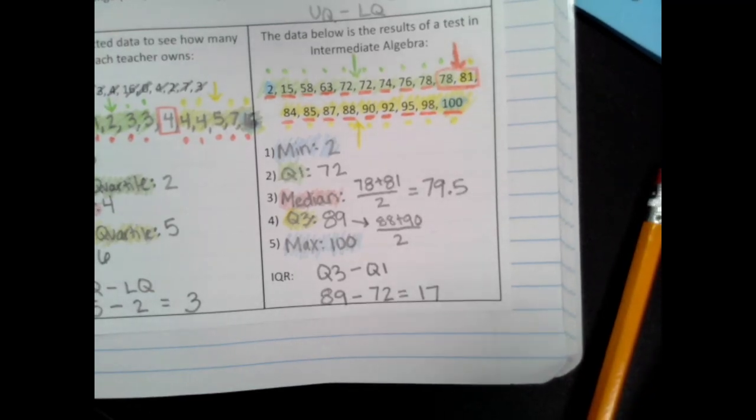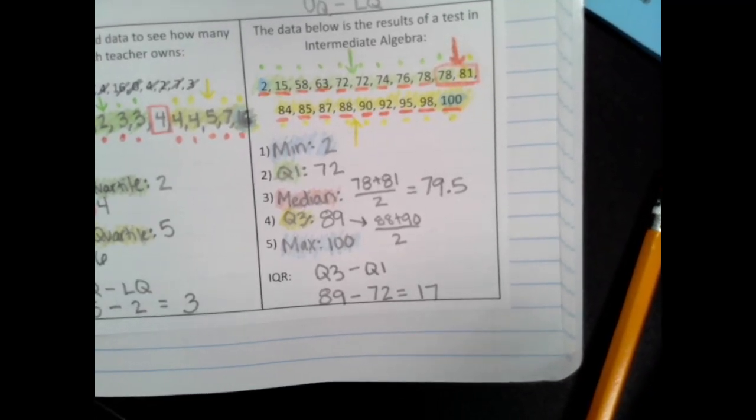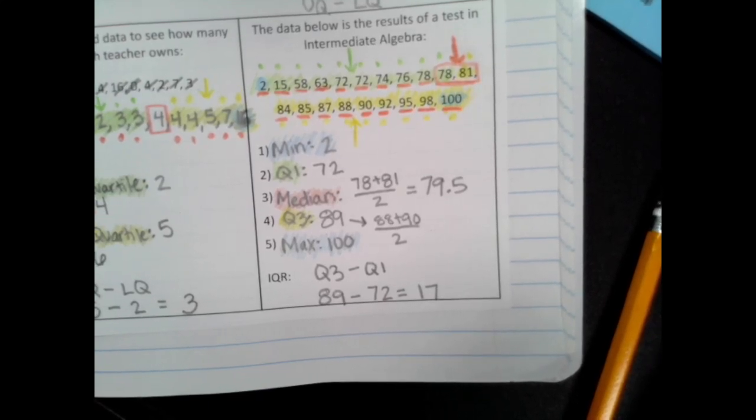Math is hard some days. All right, that is it for the notes today. Next week we're going to do this, but we're going to do it with a box and whisker.